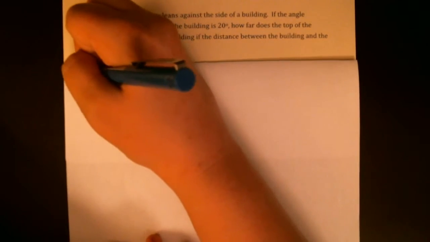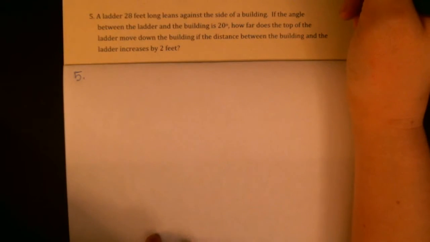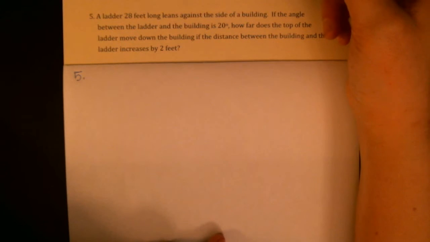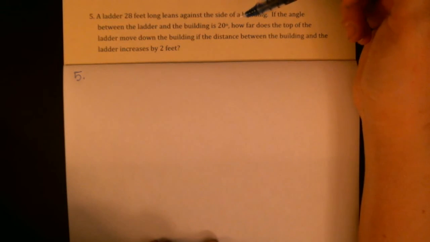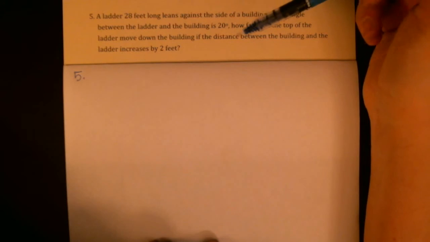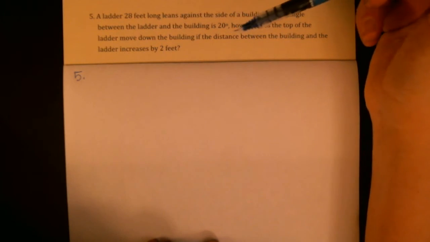Number 5 has a 28-foot long, what are we looking at? A 28-foot long ladder leaning against the side of the building. If the angle between the ladder and the building is 20 degrees, how far does the top of the ladder move down the building if the distance between the building and the ladder increases by 2 feet? Okay, so that was kind of a lot.